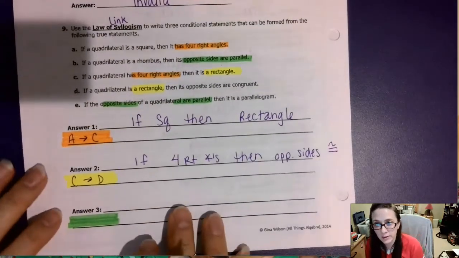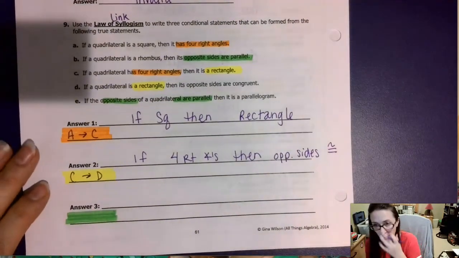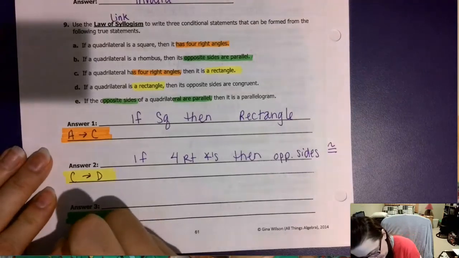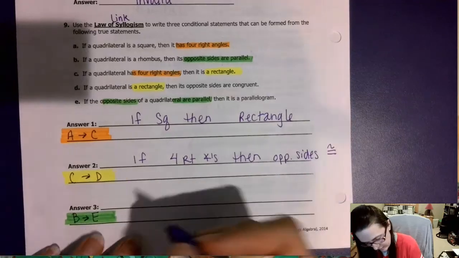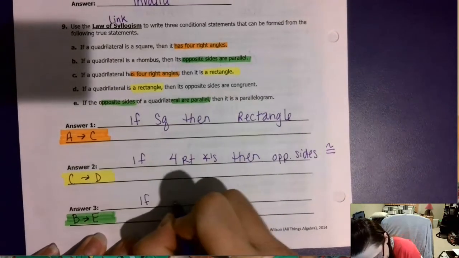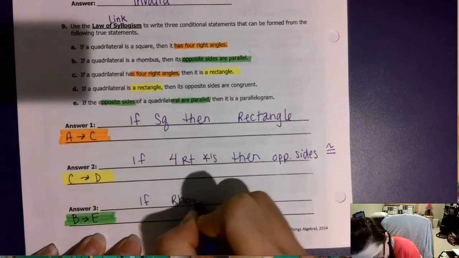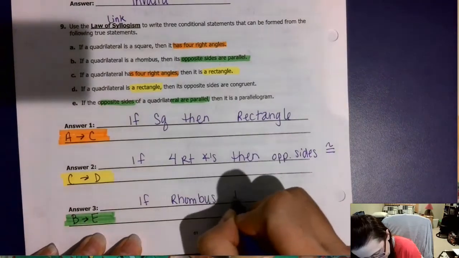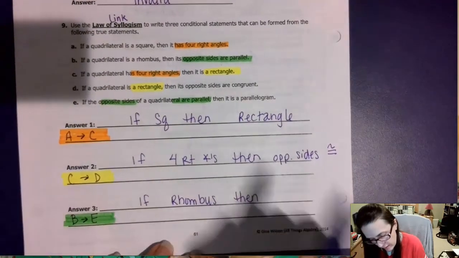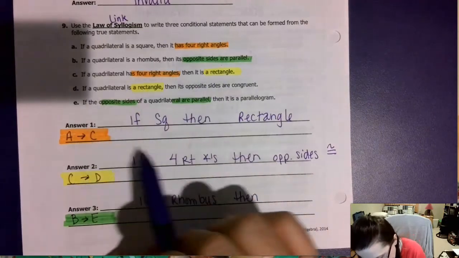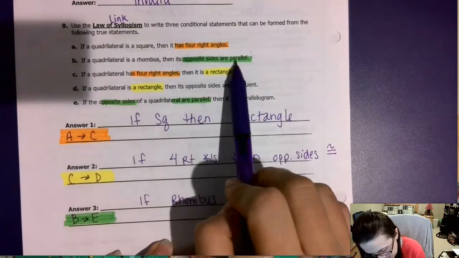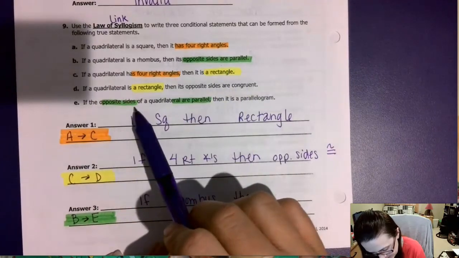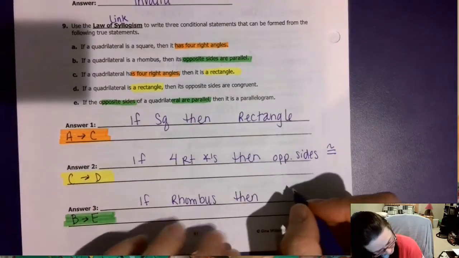And then my green one, the last one here, again you can pause at any point. I'm going to go B to E. If it's a rhombus, then opposite sides are parallel. If opposite sides are parallel, then it's a parallelogram.